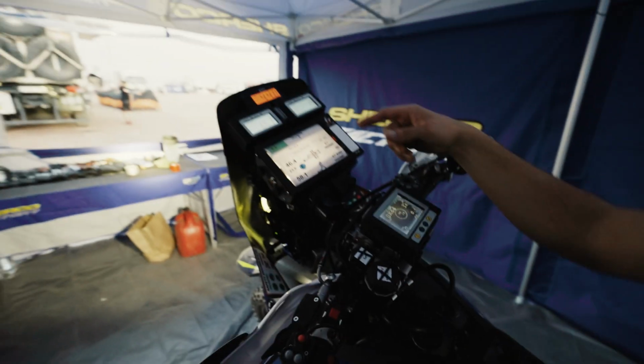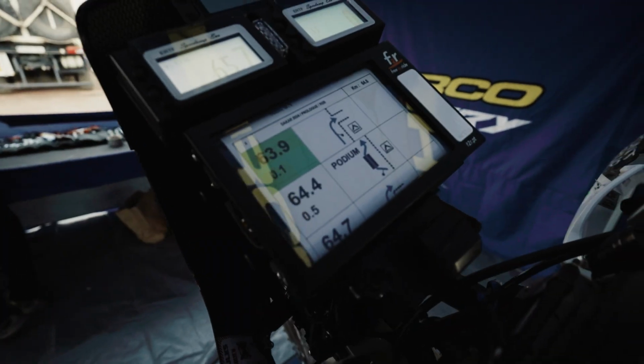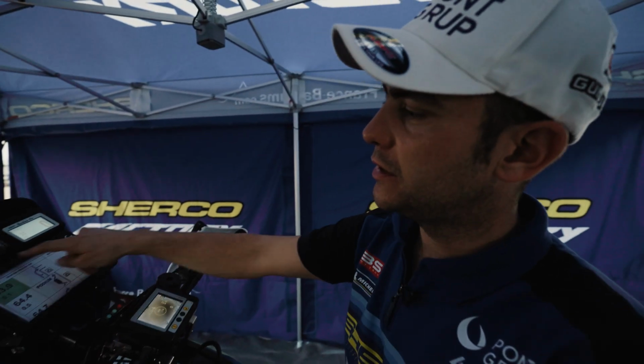To control the roadbook, we have this small button over here. We can press and the roadbook moves. This is how we do it. And with these two buttons, we control the kilometers.